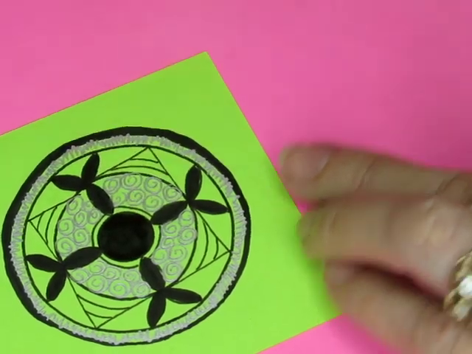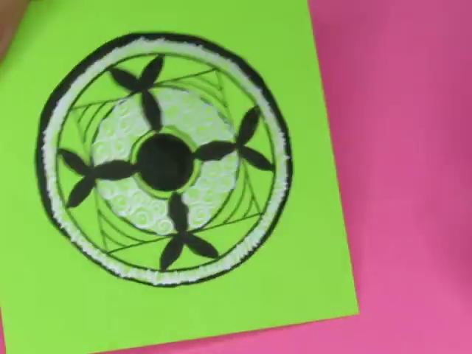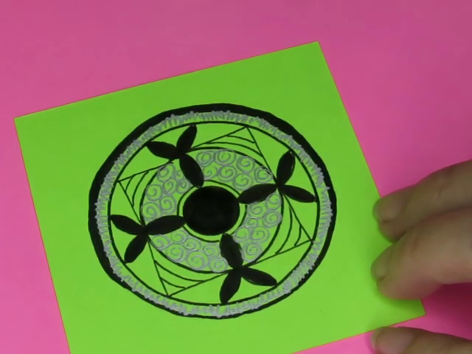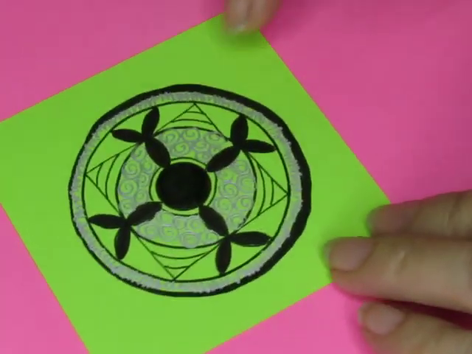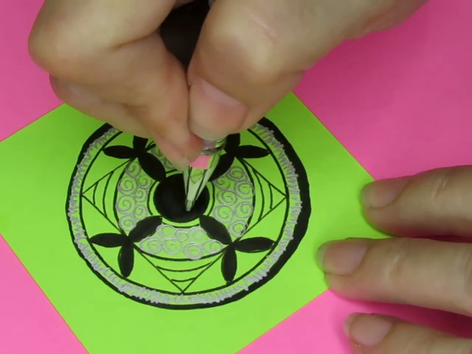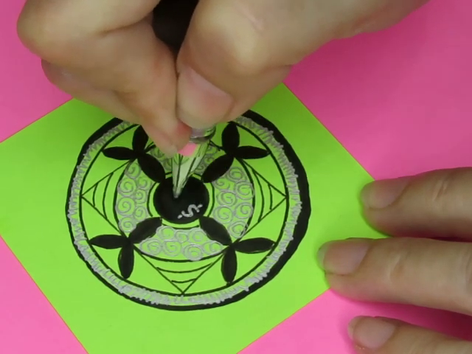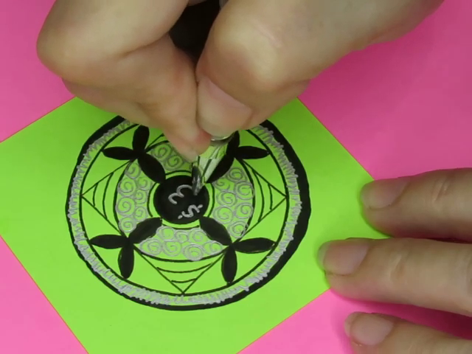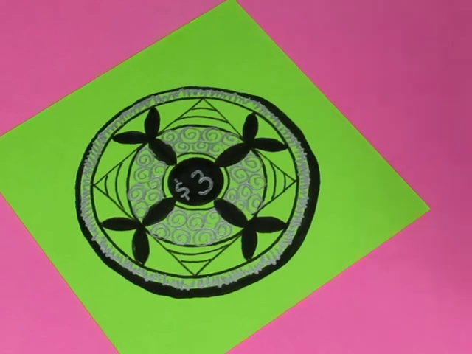Nobody says the coin has to be 1, 5, and 10. I'm gonna make a 3. There we go. My coin is a 3.